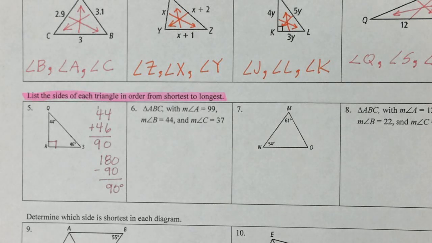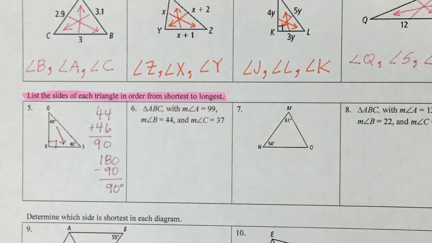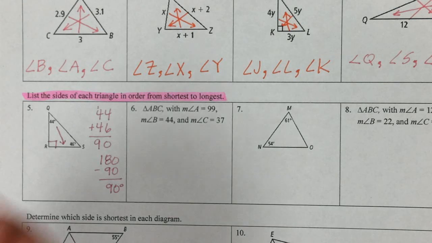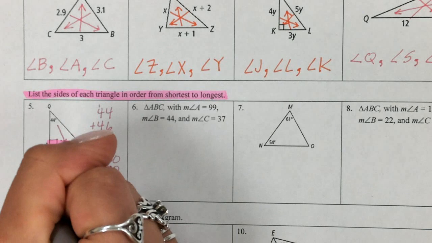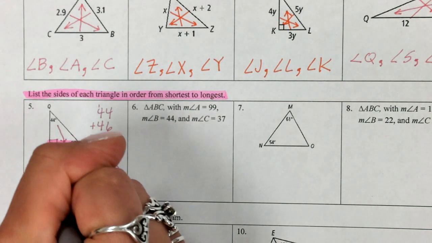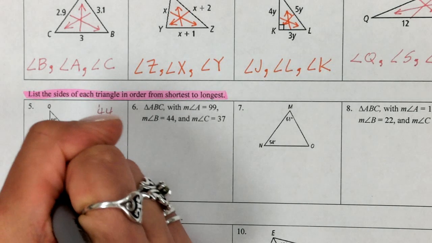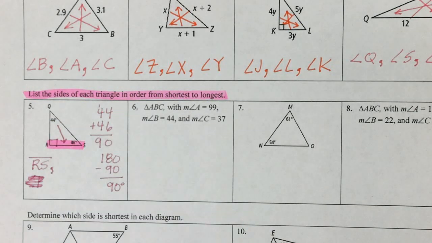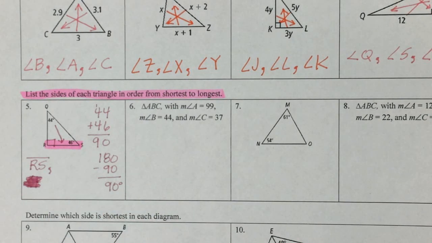Okay, so normally you would find the missing side first. From there, you're using those angle measurements to order your sides. So what is your smallest angle measurement here? 44. Across from 44, we have the side what? RS. So that would be my shortest side, so that one would go first. And actually, we wouldn't label it with that. We would label it with a line over it, because now we're talking about segments.